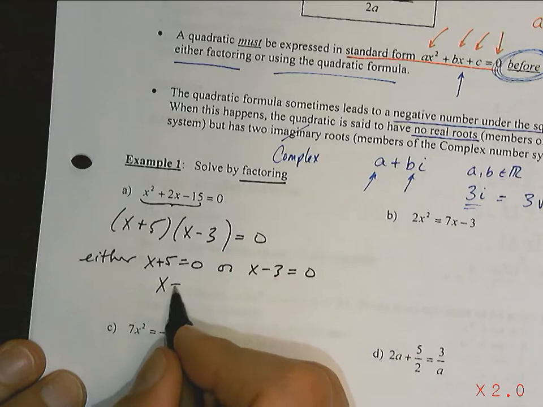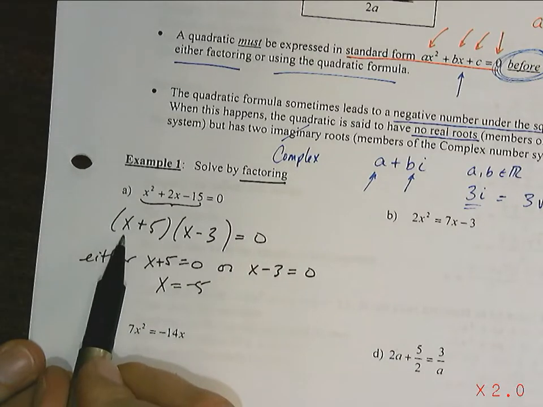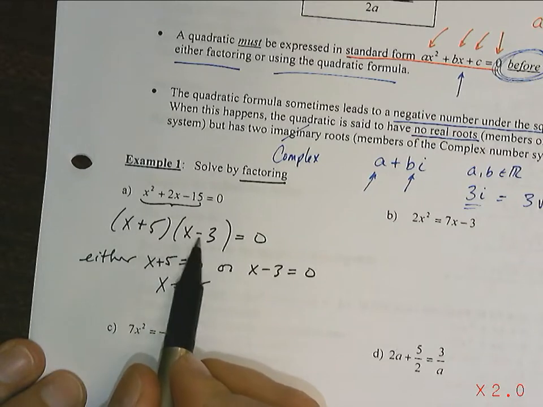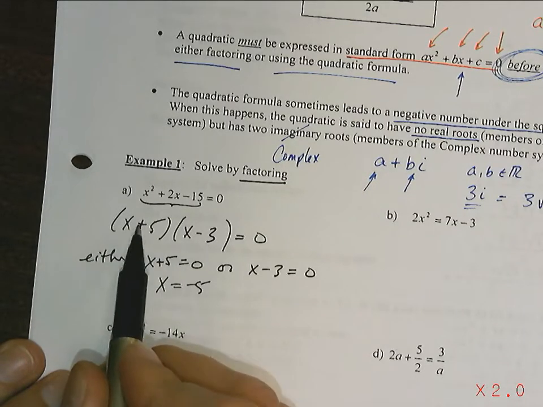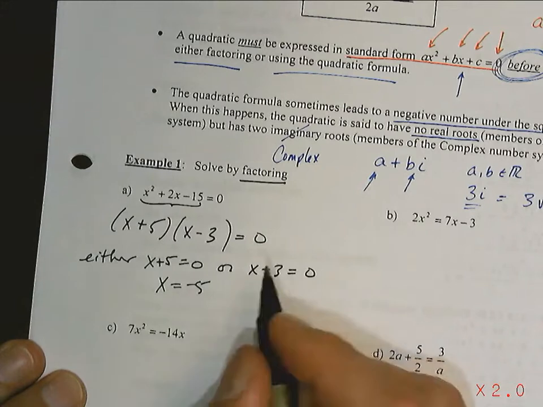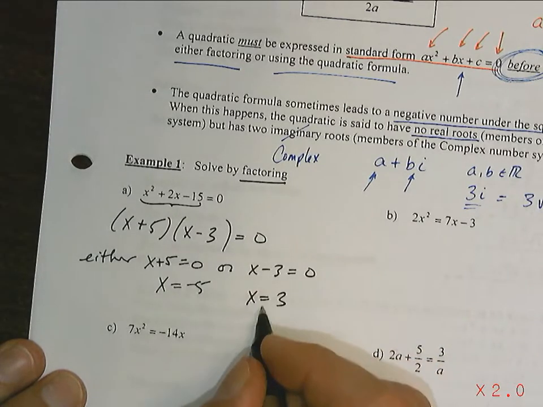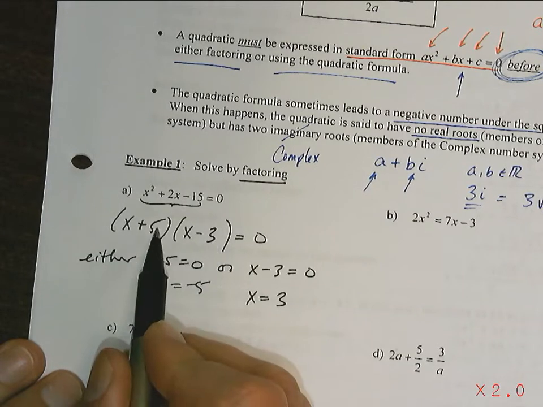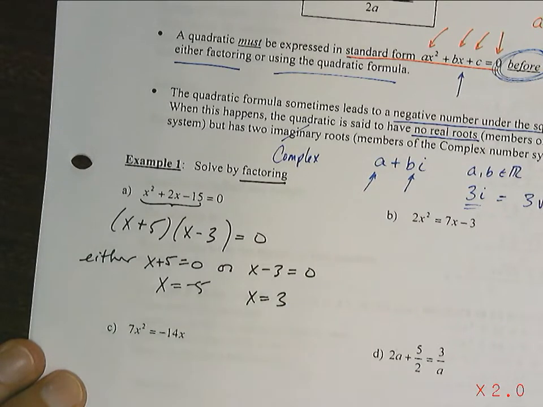So if x equals negative 5, I'll get negative 5 here plus 5 is 0. I'd get negative 5 minus 3, I get negative 8. I'd get 0 times negative 8 is 0. It works. If x equals 3, I'll get positive 8 here, and I'll get 3 minus 3, which is 0. So I'll get 8 times 0, which is 0, and it works.